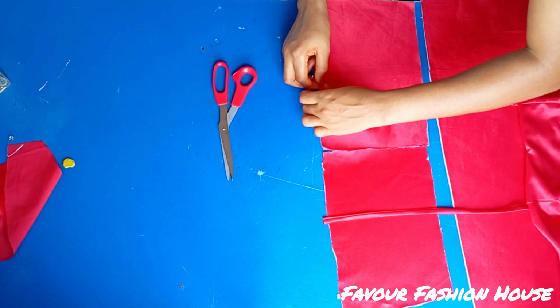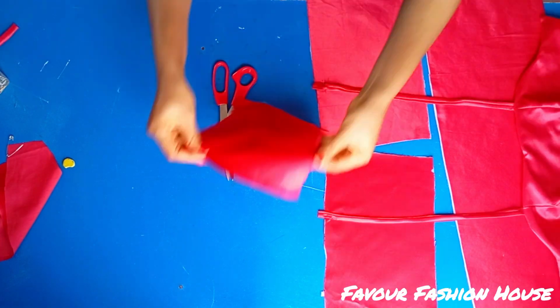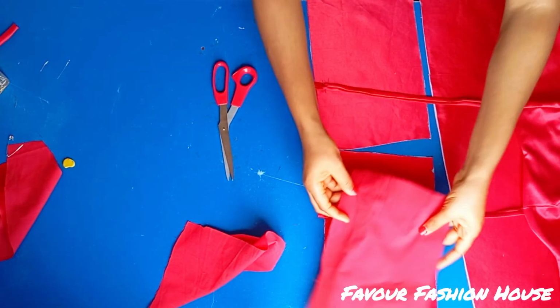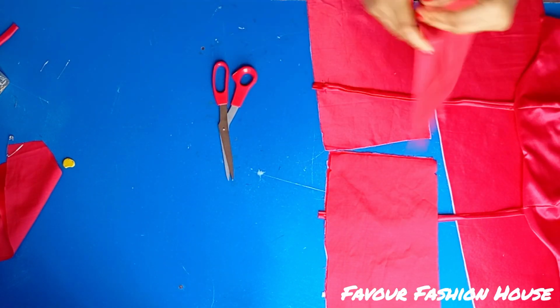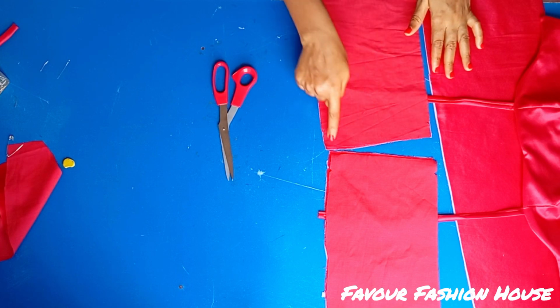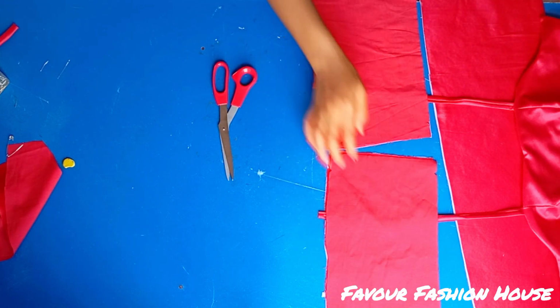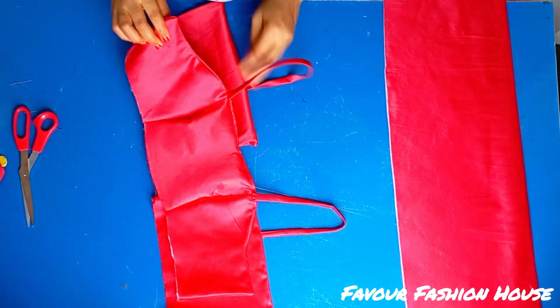So when you're trying to join your stripe, make sure you check carefully so it will not fold one side. After joining it, I'm going to be using the lining to cover it up the same way I did for the front side. Okay, so after doing that, this is how it is looking. Everything is coming together, looking so clean.